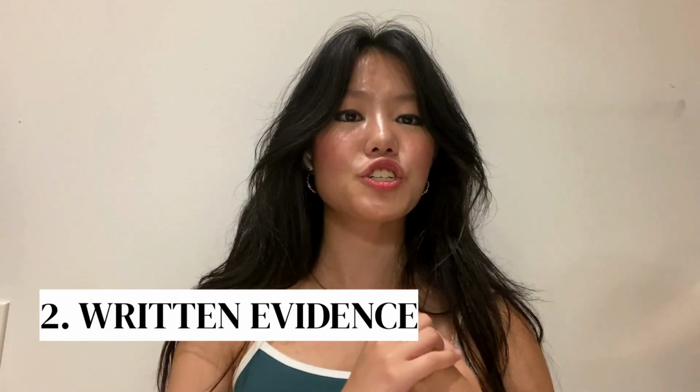Also in the sustained investigation section is the written evidence portion, in which students are given the opportunity to verbally explain their investigation, their inquiry, and how it has developed through practice, experimentation, and revision.